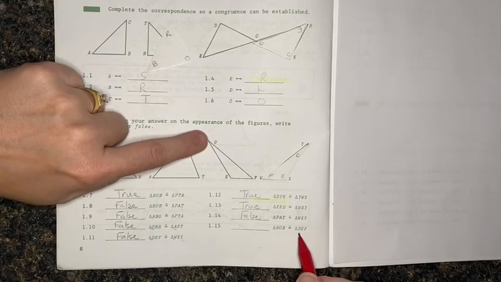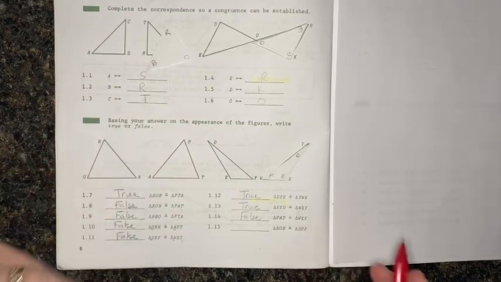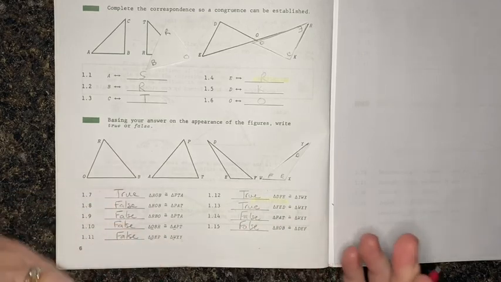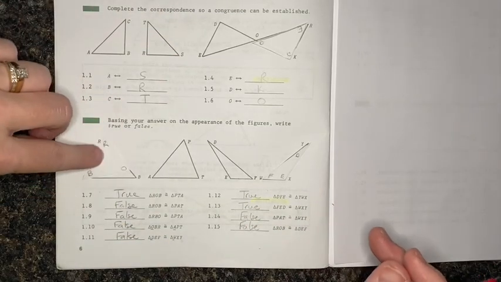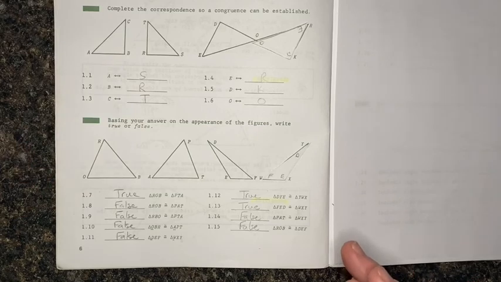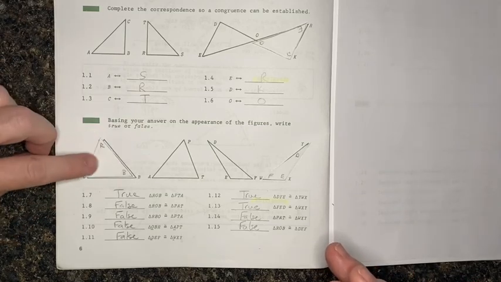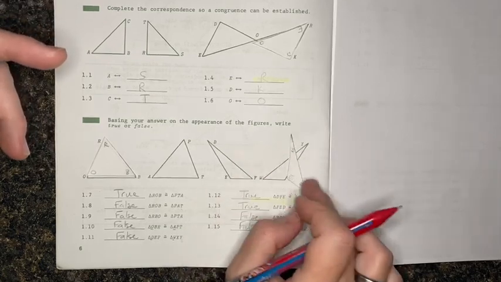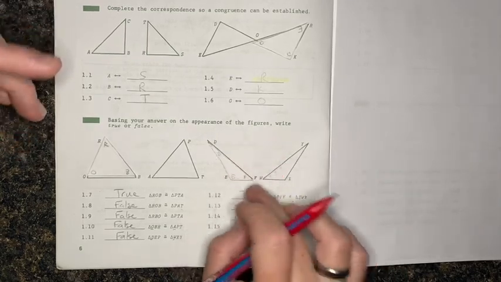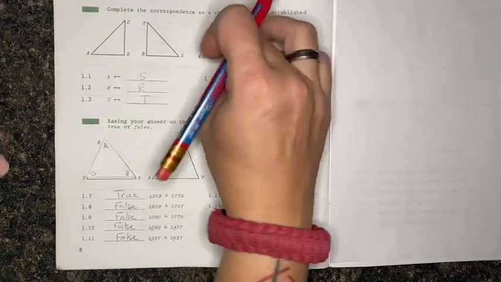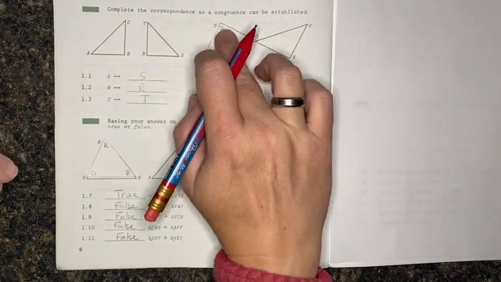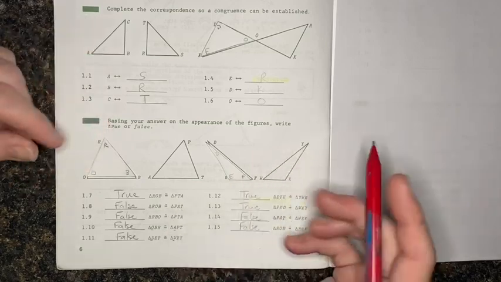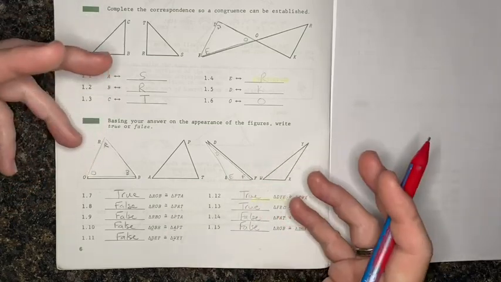Does it correspond with DEF? No, right? Because they aren't the same shape and size. So that too is false. Remember, when we're talking about congruent triangles, we're talking about parts corresponding or being equal to each other, that the size and shape fit over each other perfectly, which is why we can draw up these different shapes, cut them out, and move them around to help us see what it is we're looking for.